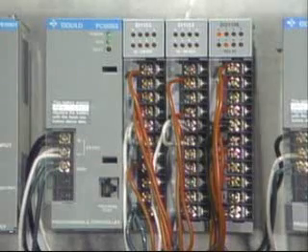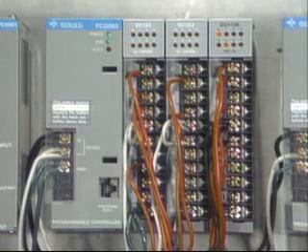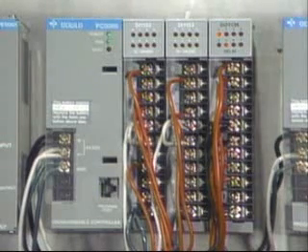Process equipment is often protected by safety interlock systems. A safety interlock system prevents a piece of equipment from operating unless a predetermined set of conditions exists. Programmable controllers are typically used to establish safety interlock systems that are based on the use of two-position devices such as switches.